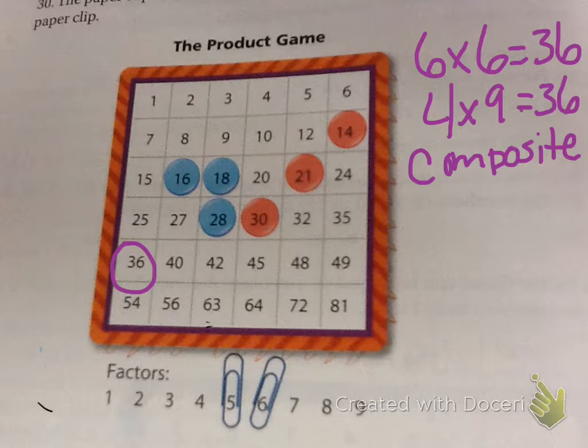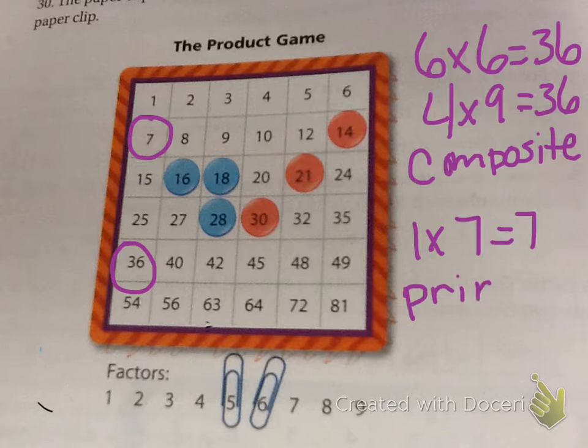Five. Is 5 prime or composite, and can it be found on the product game? 7. That's the next one I'm doing. 7 can be found on the product board game. I circled it. Now, its only factors down at the bottom I can circle are 1 and 7. So 1 times 7 equals 7. And it makes it a prime number because the only other factor of the number is 1 and the number itself. What about 9? Is 9 on the product game? And is it prime or composite?